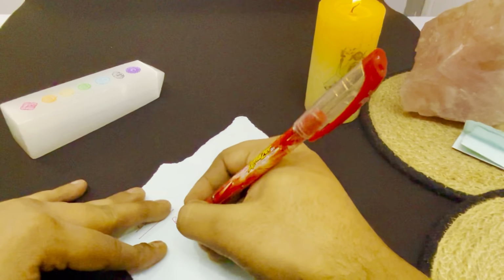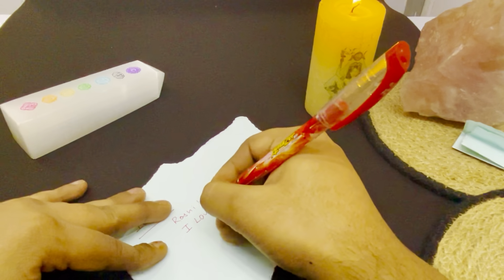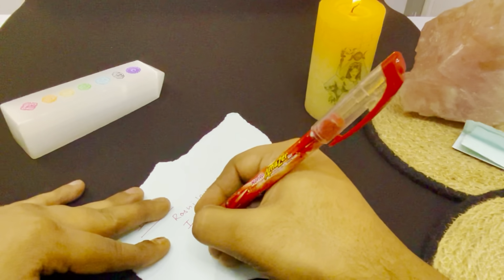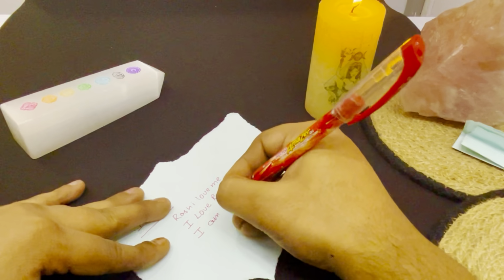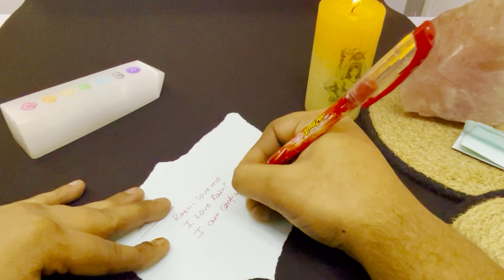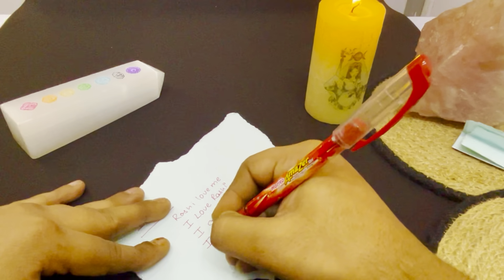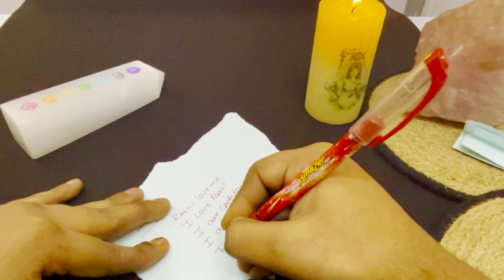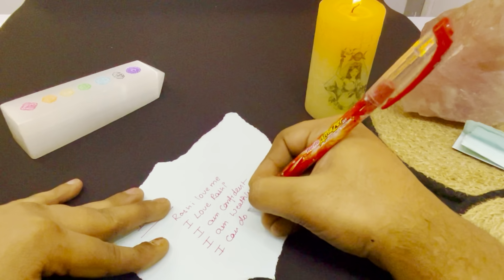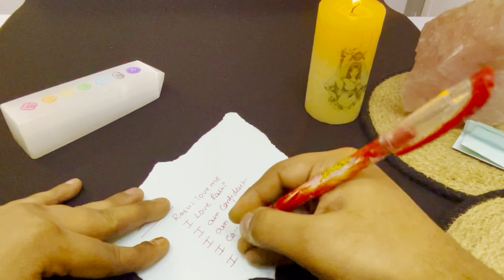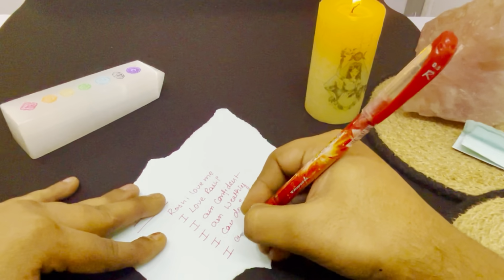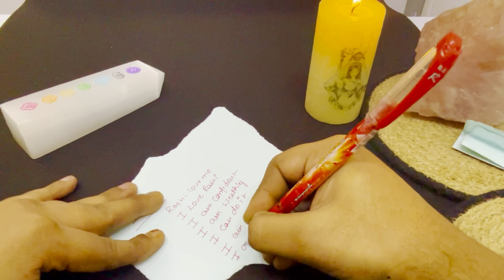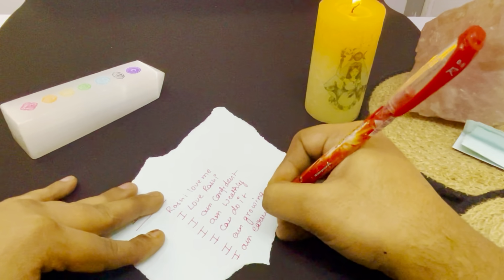Rashi loves me, I love Rashi, I am confident, I am wealthy, I can do it, I am growing, I am earning well.